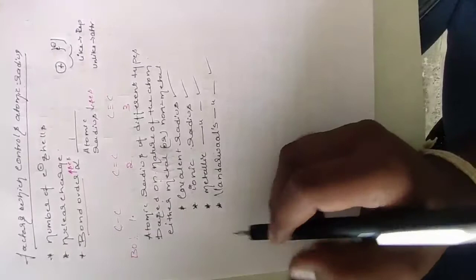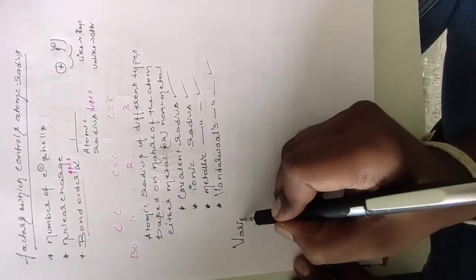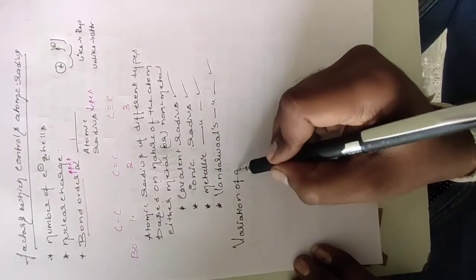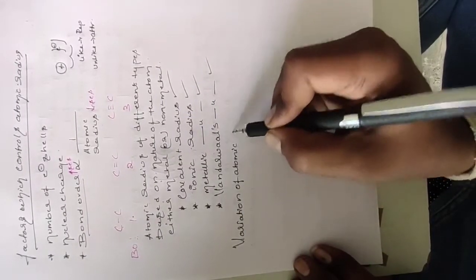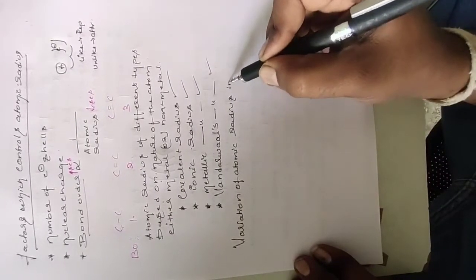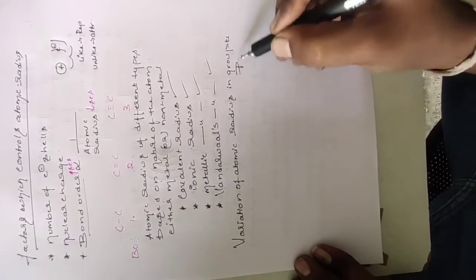We are going to study the variation of atomic radius in groups and period.